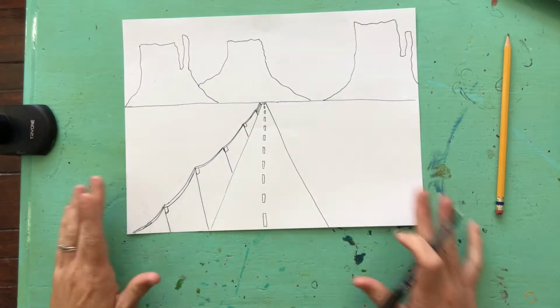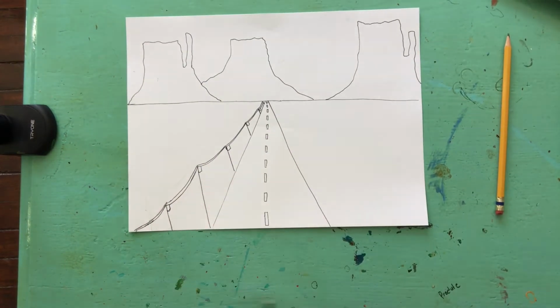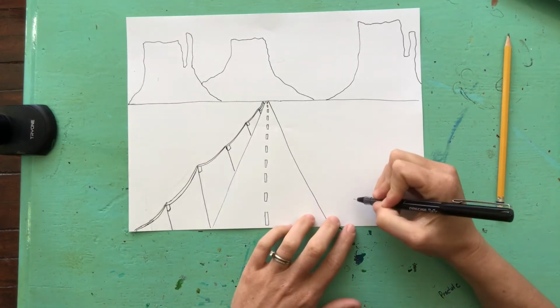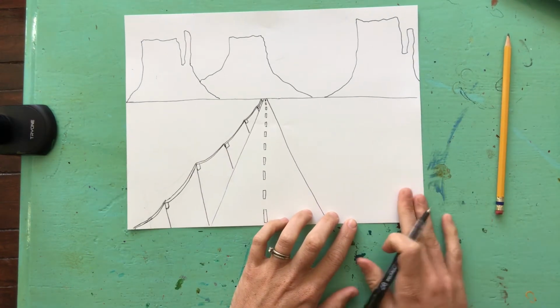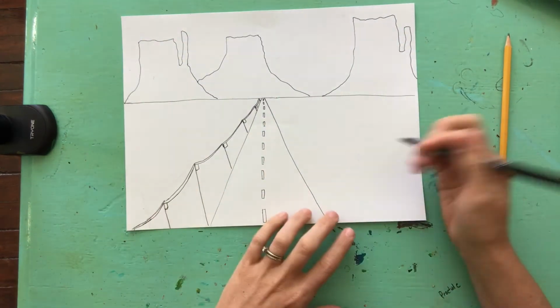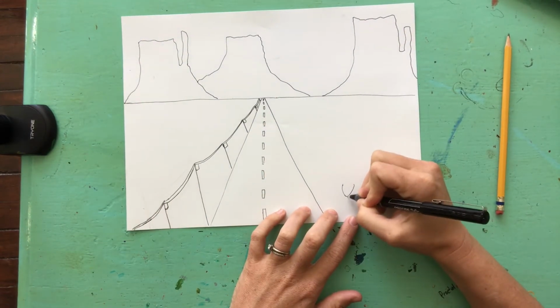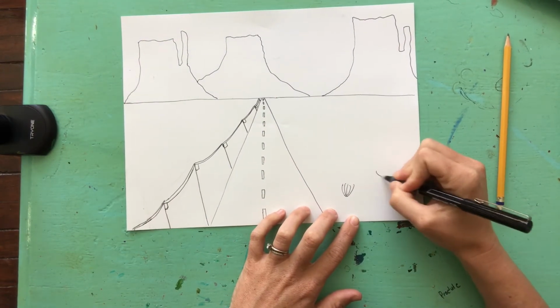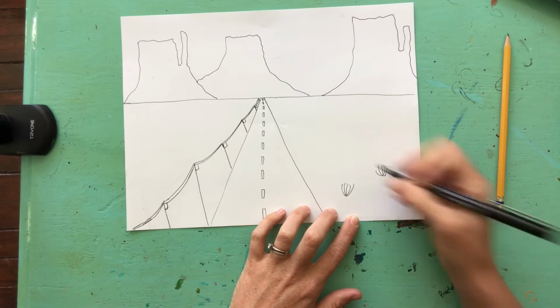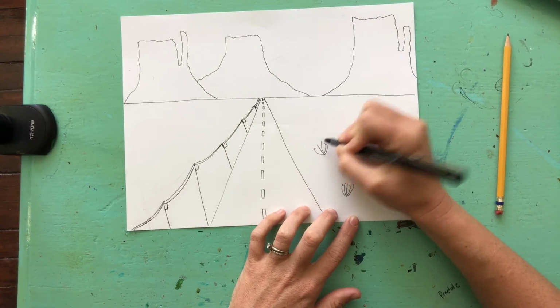All right, so now we have our mountains, our road, our power lines, and let's add a little bit of detail on the ground. I'm going to add a plant that you would see in this landscape. It's called sage. And I'm just going to do some very quick curved lines bundled together.